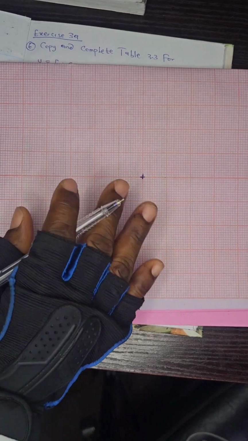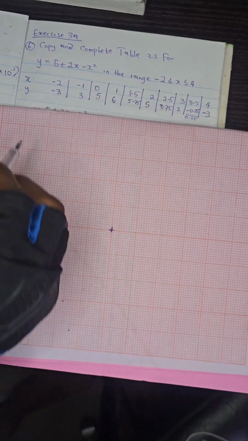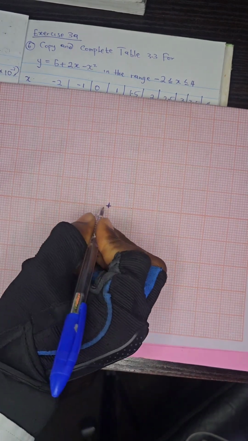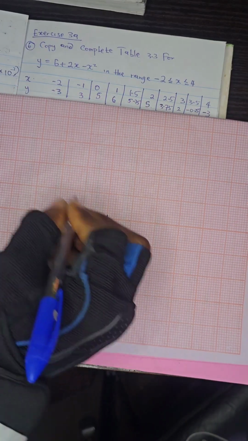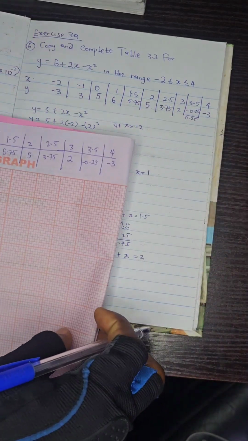So this is our graph sheet. Let's use it to start. They say we should use 2 cm for 1 unit. So this is my 2 cm, and this is for 1 unit. So if I go left, I'll have the negative x values. Oh, sorry.